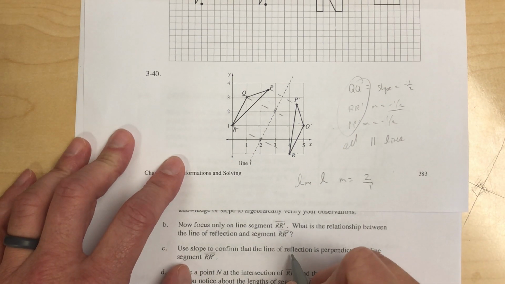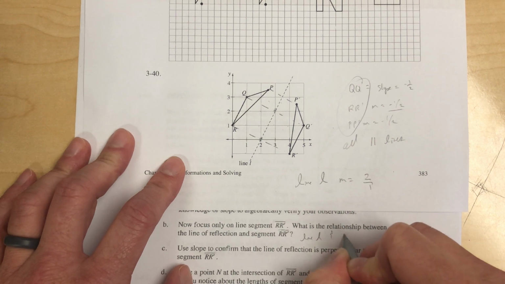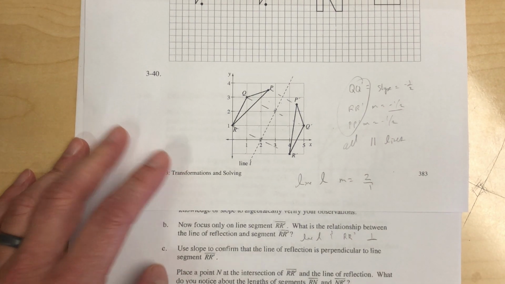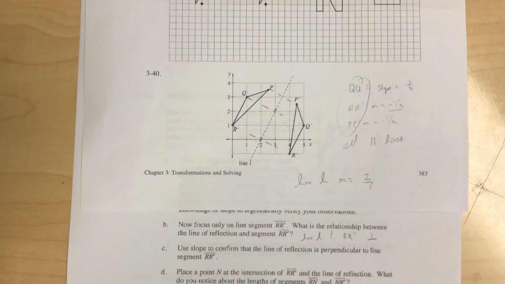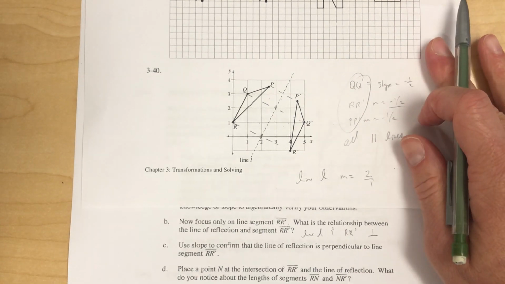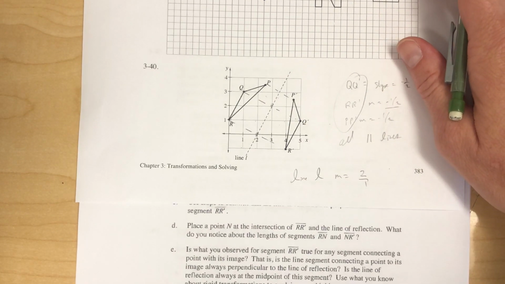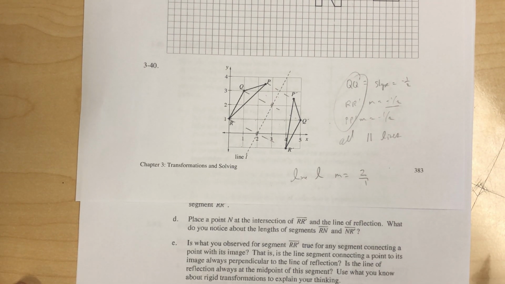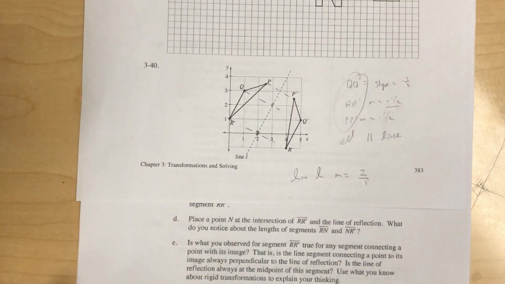So what I know is that line L and R to R prime are perpendicular. All right? And again, we can confirm that. I just confirmed that using the slope, so that's nice. All right, so now it says place a point N at the intersection of R to R prime and the line. Oh, perfect. I already had a point right there.